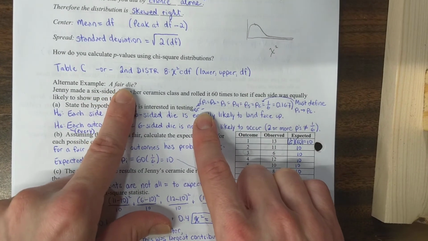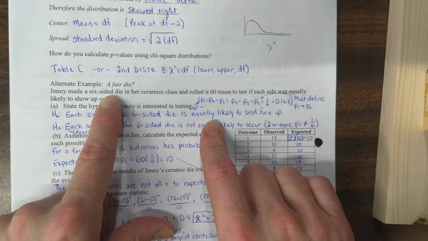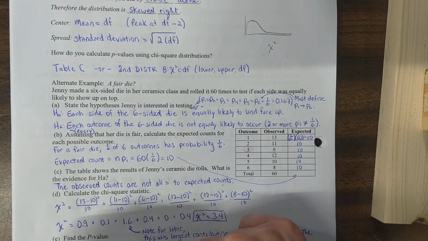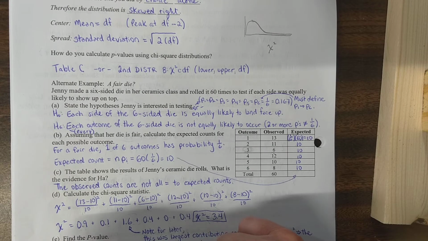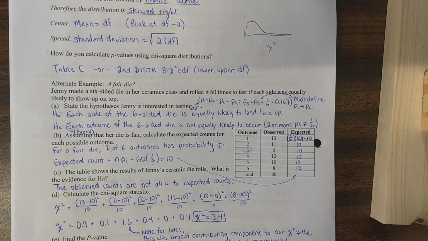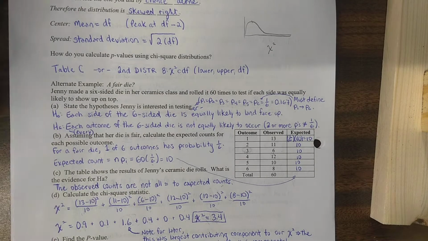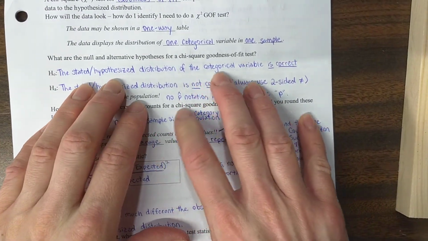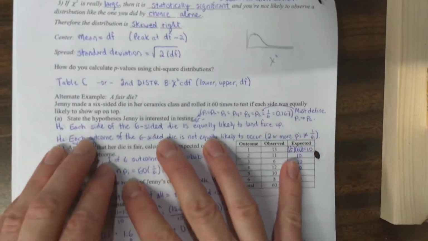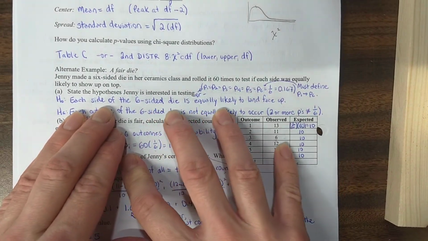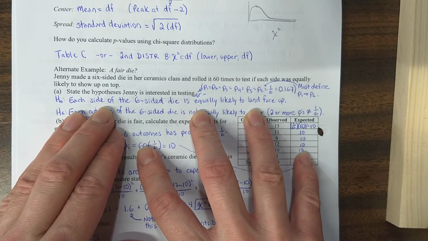Okay, an alternate example, a fair die. Jenny makes a 6-sided die in her ceramics class and rolled it 60 times to test to see if each side was equally likely to show on top. State the hypotheses Jenny's interested in testing. Her null hypothesis is generally that each side is equally balanced, kind of like her no change hypothesis. The stated distribution of the categorical variable is correct. That would just mean that in this context that her die is equally balanced. So each side of the 6-sided die is equally likely to land face up.